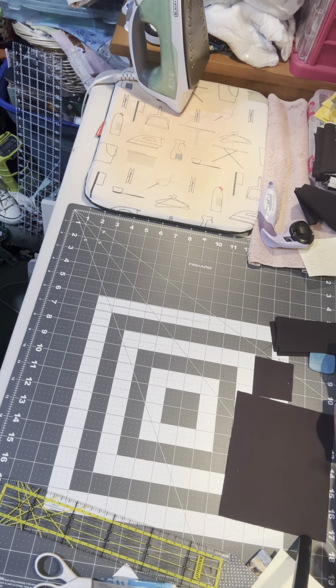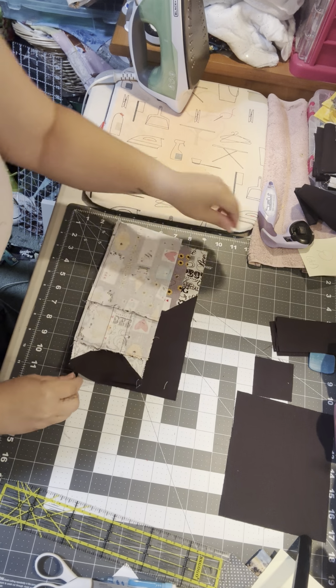All right, last stitching line. And just make sure that you got the bottom as well. Your bobbin is good.